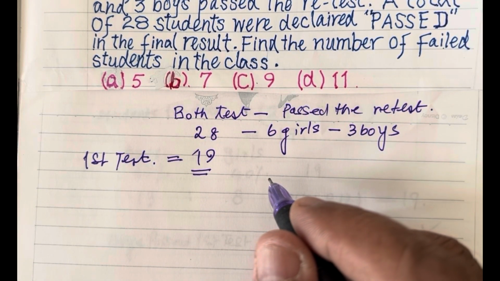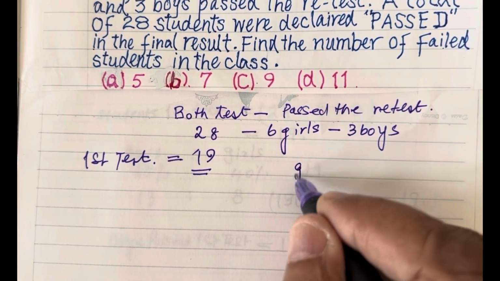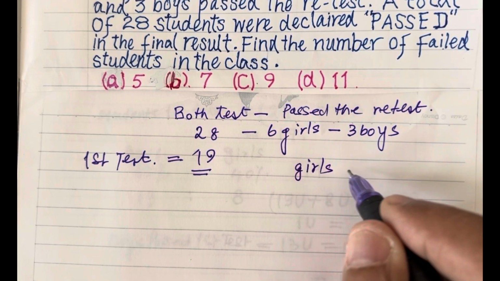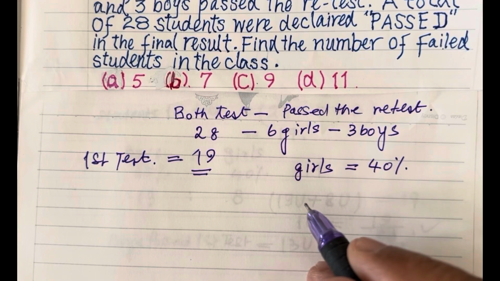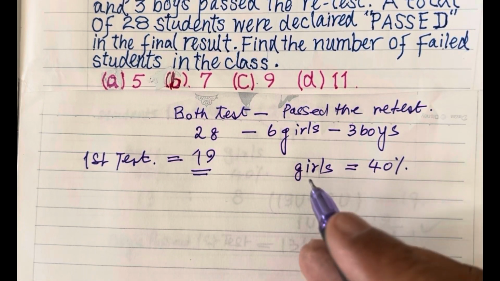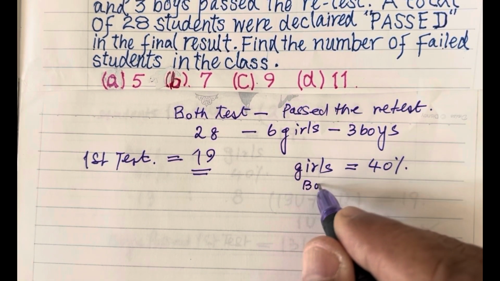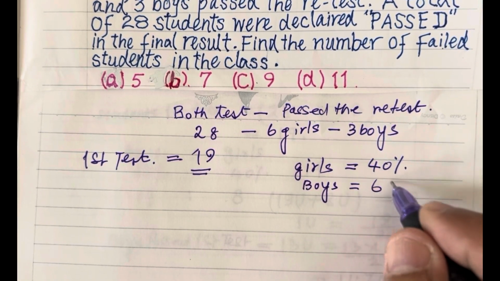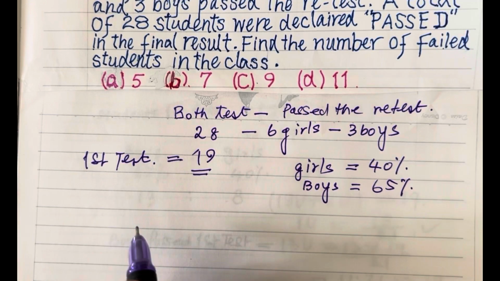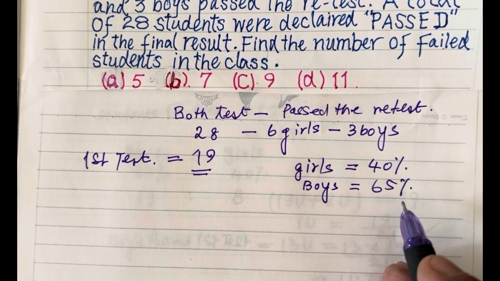So the number of girls who passed the first test are 40%. And since 35% of boys failed, 65% of boys have passed the first test.